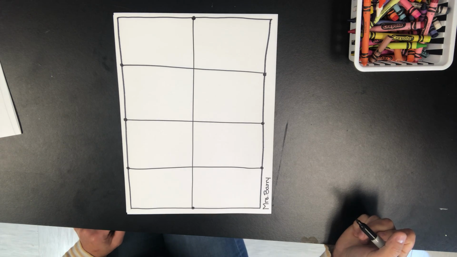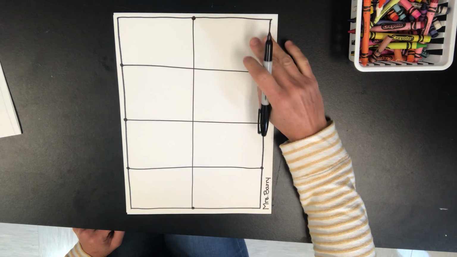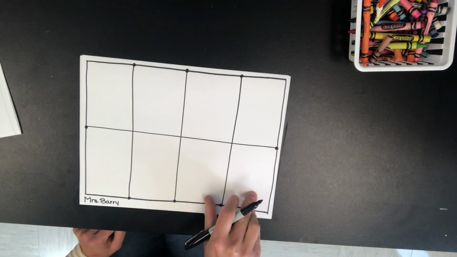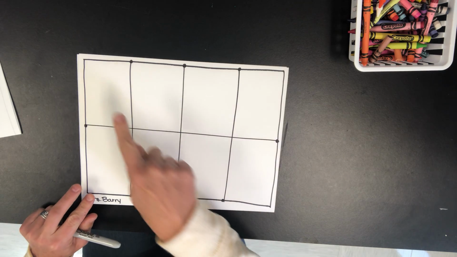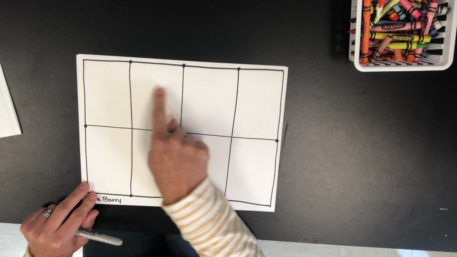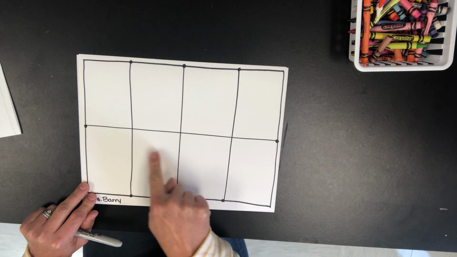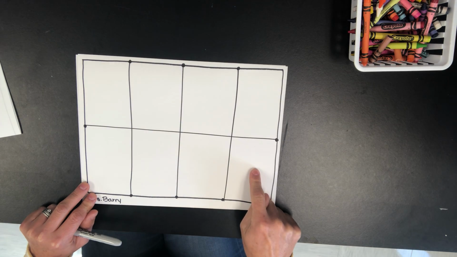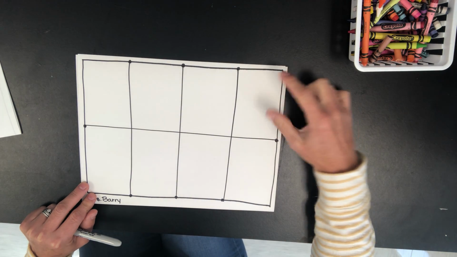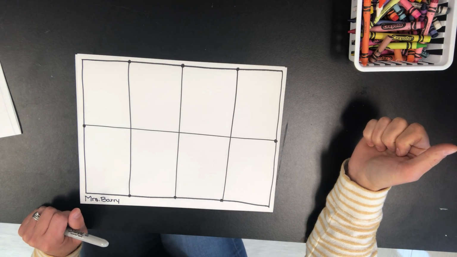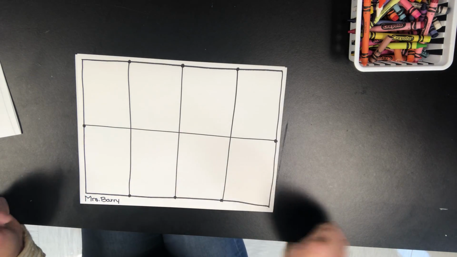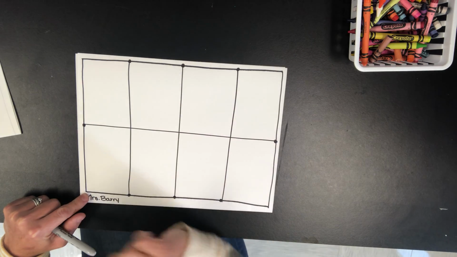All right, awesome job. What we're gonna do today is we're gonna now turn our paper and let's count our squares. So we turn those rectangles into square shapes. Okay, so let's count them. 1, 2, 3, 4, 5, 6, 7, 8. And I shouldn't say they're perfect squares. A square would all be the same size. Maybe they are more a rectangle, so I should correct my saying here. But we should have 8 rectangles.